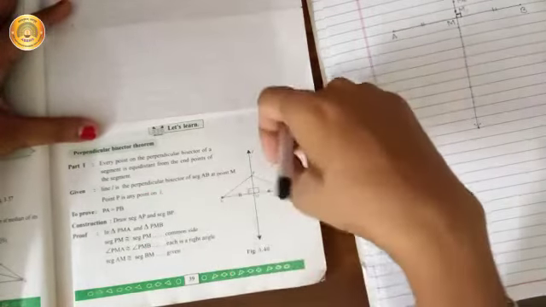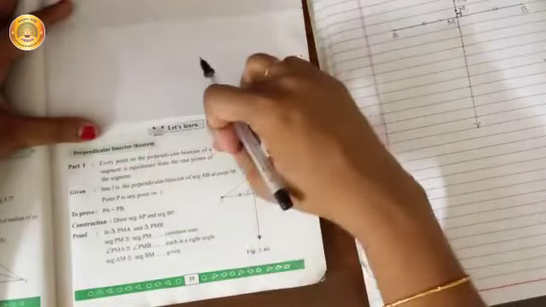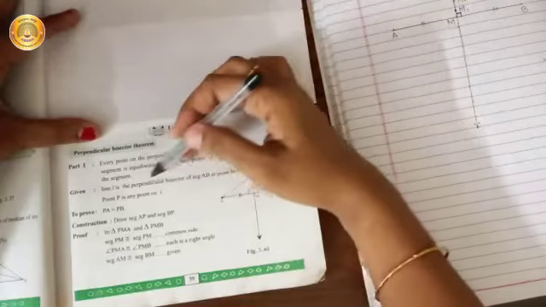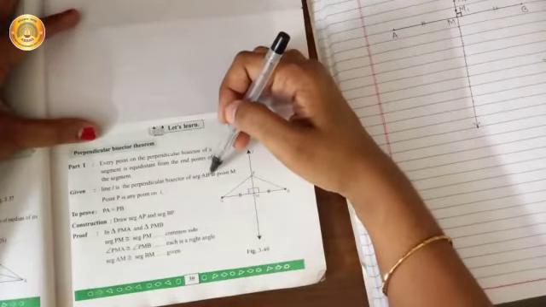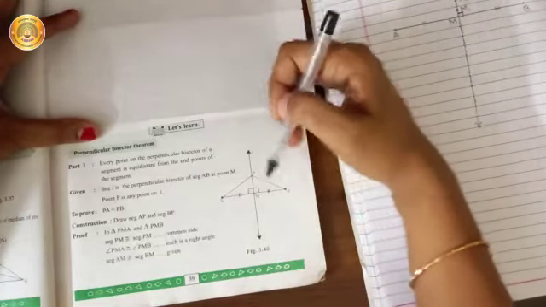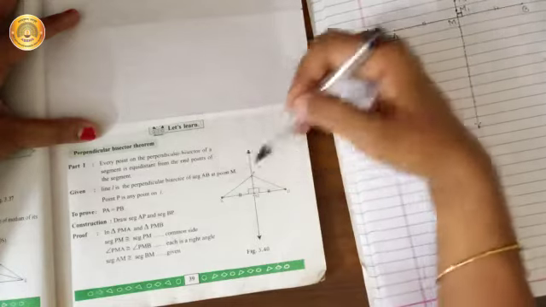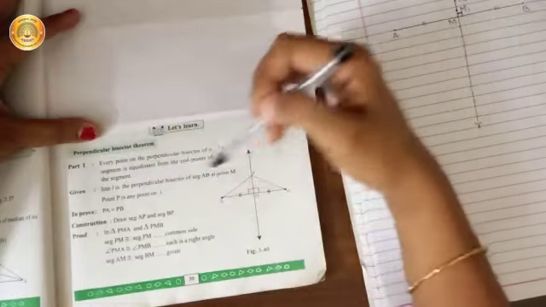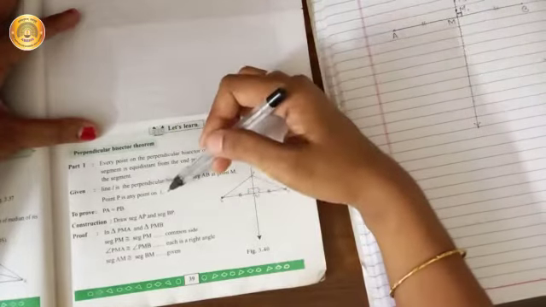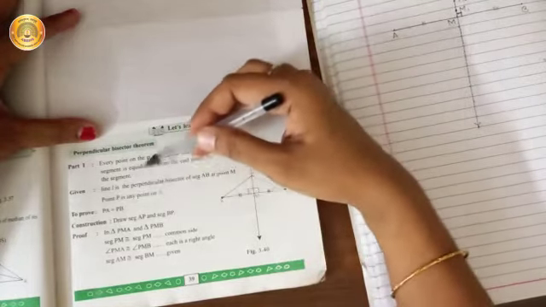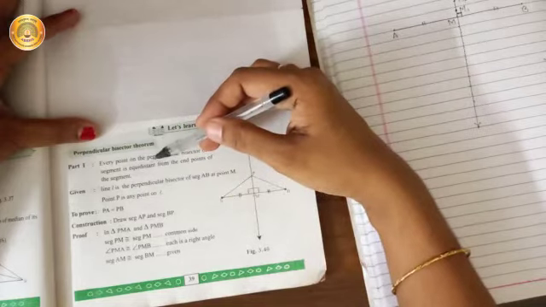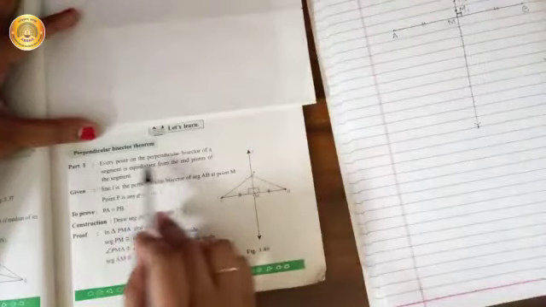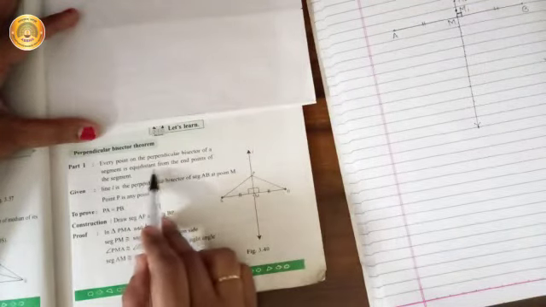According to the figure only, we will convert this statement and write it down in the given: line L is the perpendicular bisector of segment AB at point M. This is only the description of the figure. Point P is any point on the line L. We write this statement with the help of our theorem statement. Now, what to prove? We have to prove that these are equidistant from the endpoints.